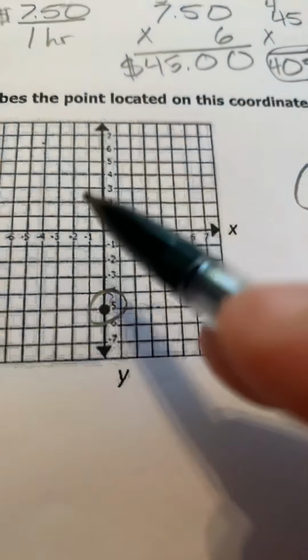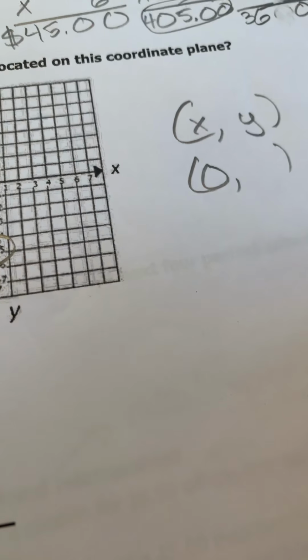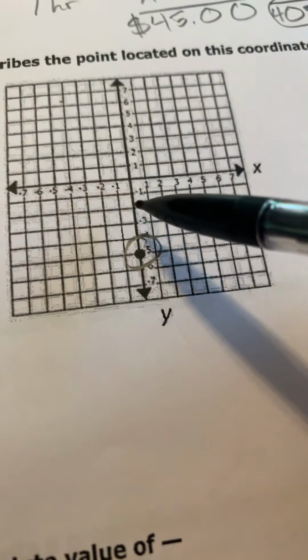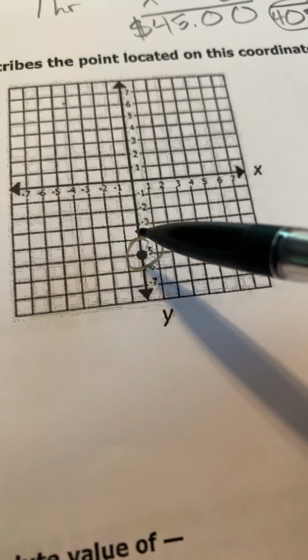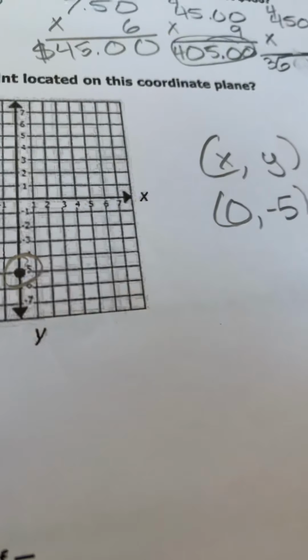So again, my coordinate is always going to be made up of an x and a y. Now, if it's not touching the x-axis at all, I know my x is going to be 0. Okay? So I'm not going left or right any. I'm just going to go down to get to my point. So I'm going down 1, 2, 3, 4, 5. If I'm going down, that means it's negative. So 0, negative 5.